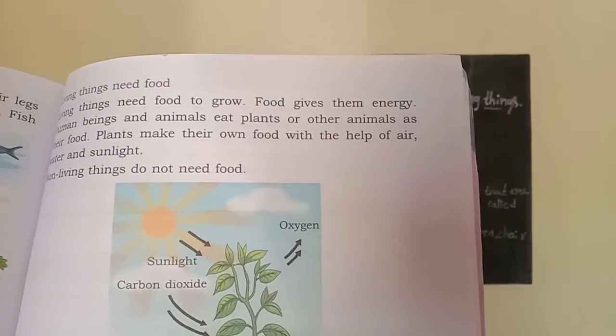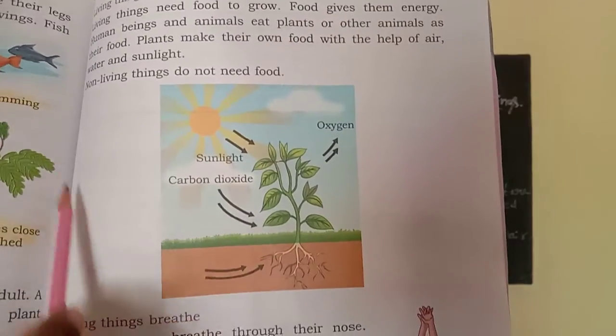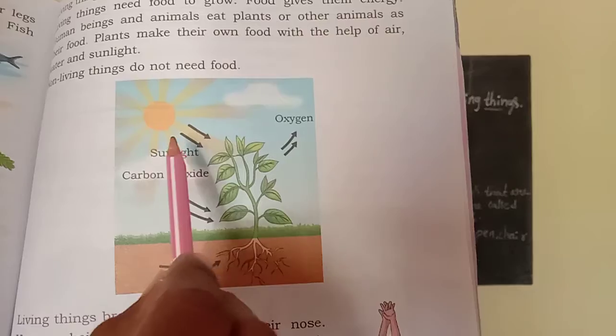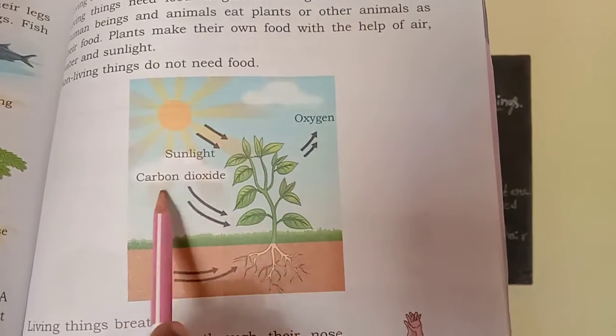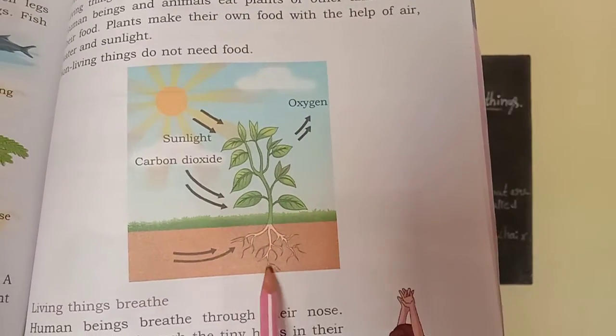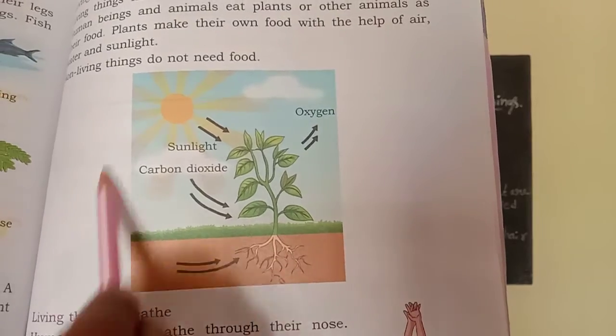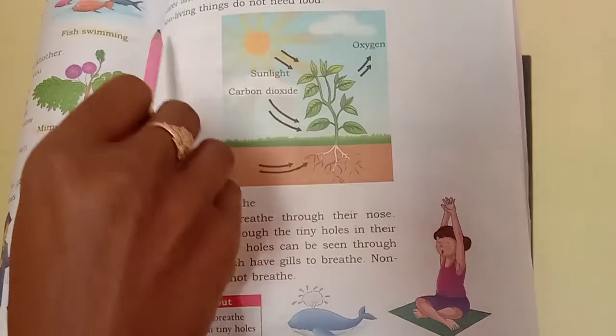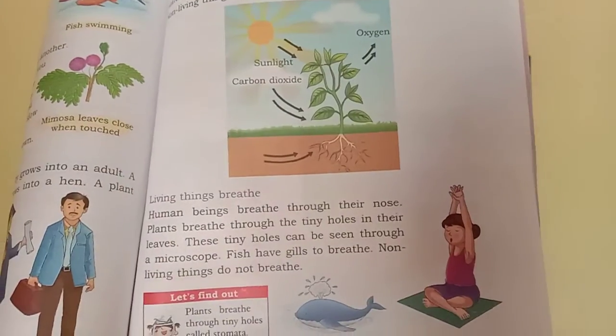Plants prepare their own food with the help of air, water and sunlight. Okay. See, plants prepare their food using the sunlight, carbon dioxide, water and minerals from the soil. This process we call as photosynthesis. But non-living things do not need any food.